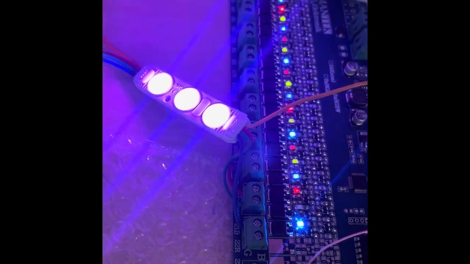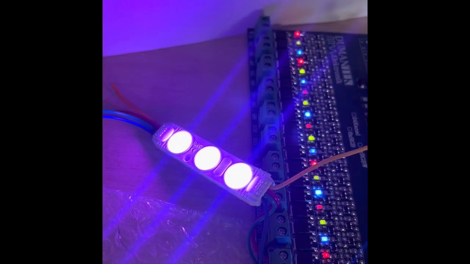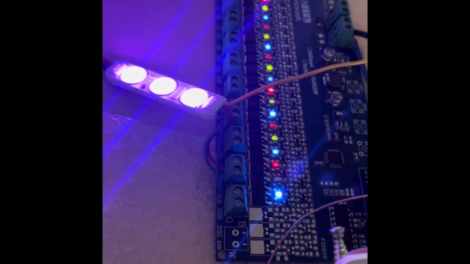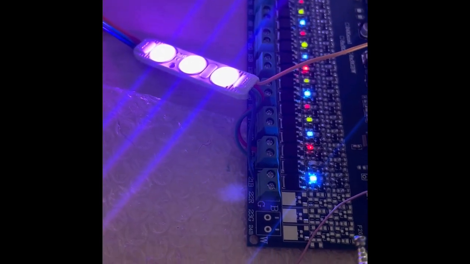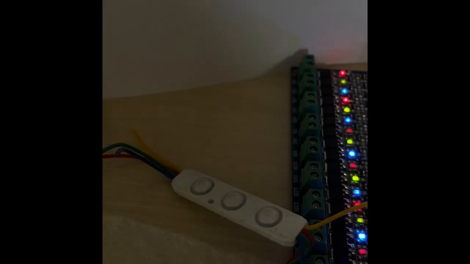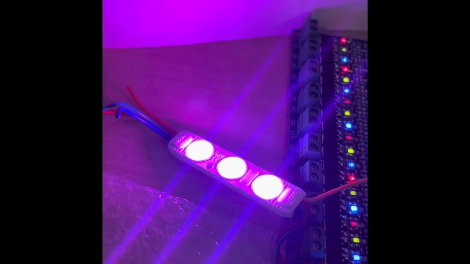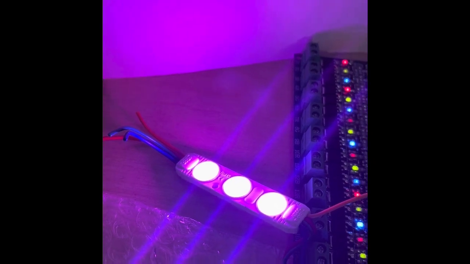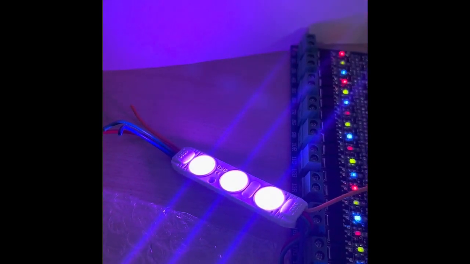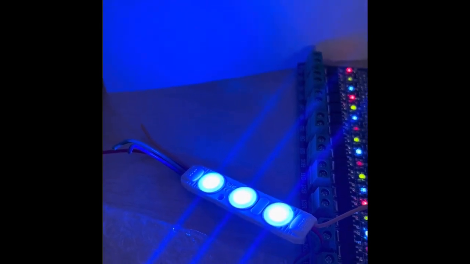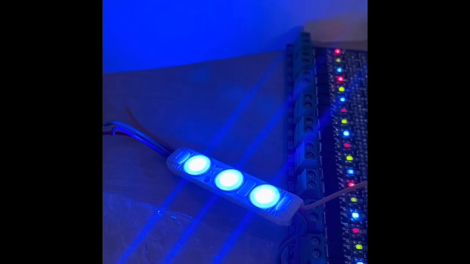Let me see purple. And for example, if I want only blue, then I make red 0, so you see the color difference more obviously on the paper. And then I quit red.